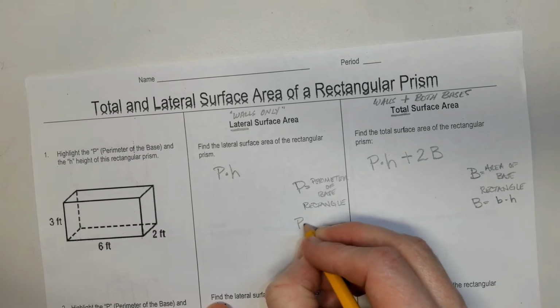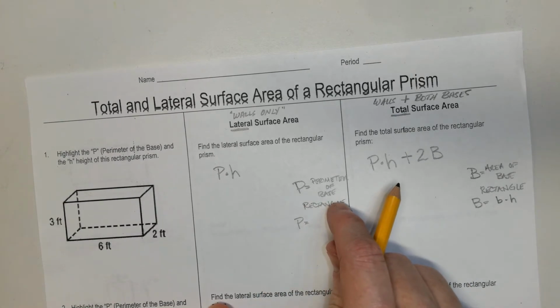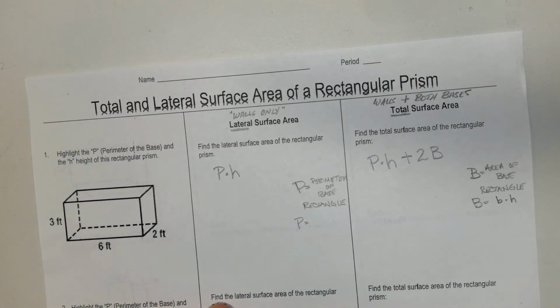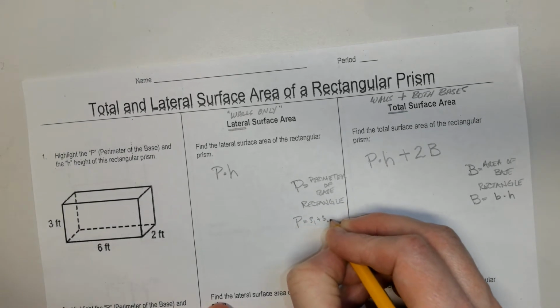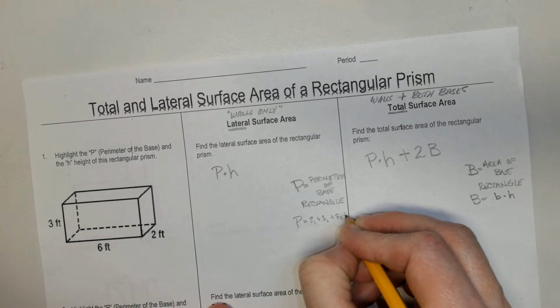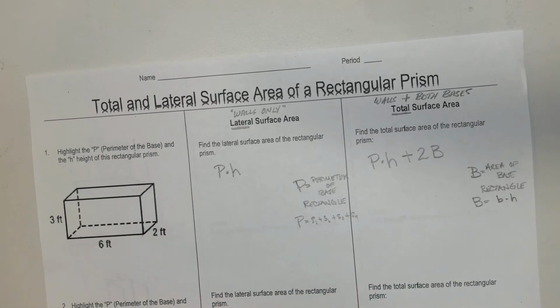Let's talk about capital P. It has its own formula. We don't give you the formula. You're supposed to know already, if we're finding the perimeter of a rectangle, how many sides are on a rectangle? 4. So we're going to write side 1 plus side 2 plus side 3 plus side 4. That's the formula associated with capital P.